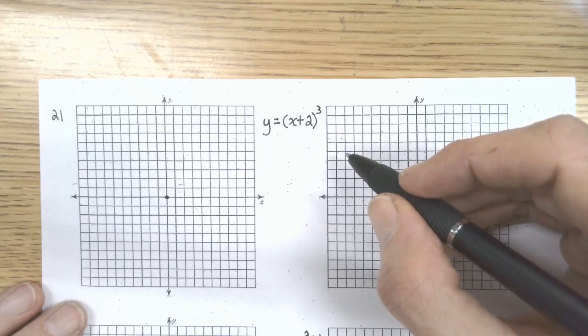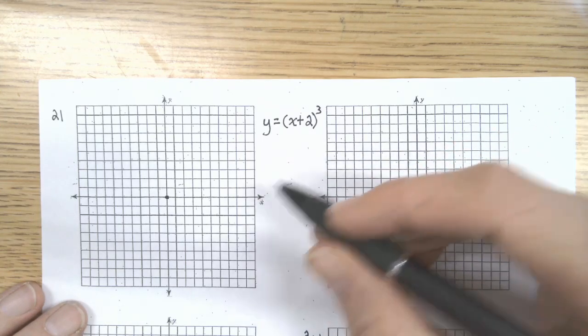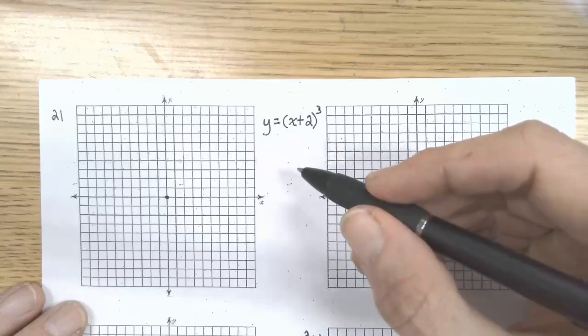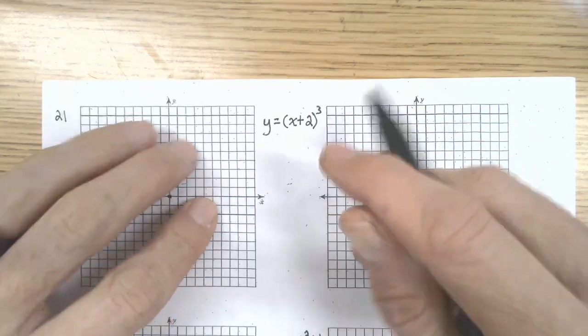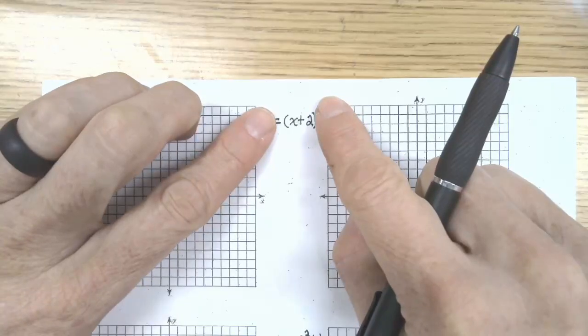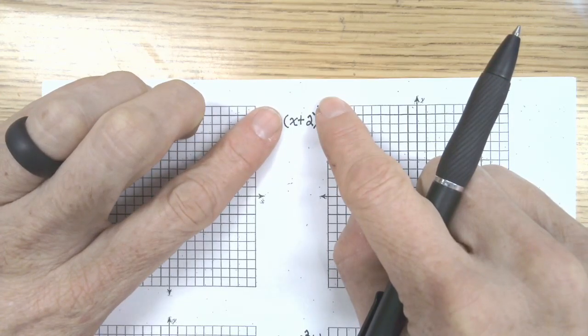Alright, so if we're dealing with a cubic function, that means we're thinking about the point of inflection. When I draw the graph, I think maybe I'll be able to explain what it is a little bit better. But the way that you find it is you look at just what's in the parentheses first. So inside the parentheses, I've got x plus 2.